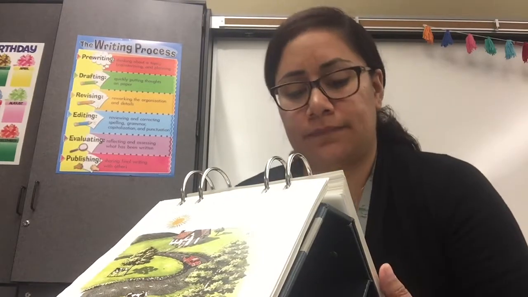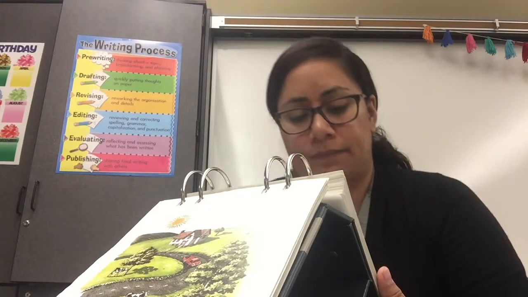Point to the house. Go. Point to the cat. Go. Point to the dog. Go. Point to the road. Go.